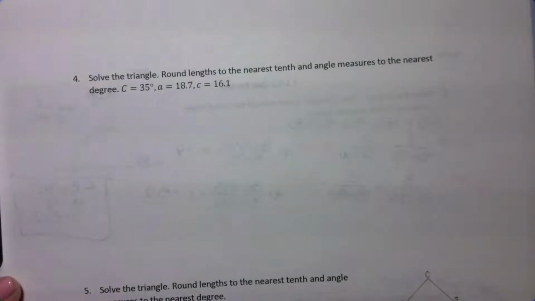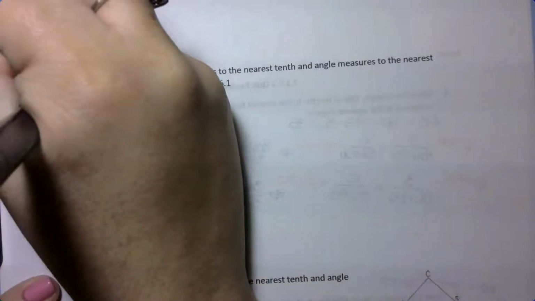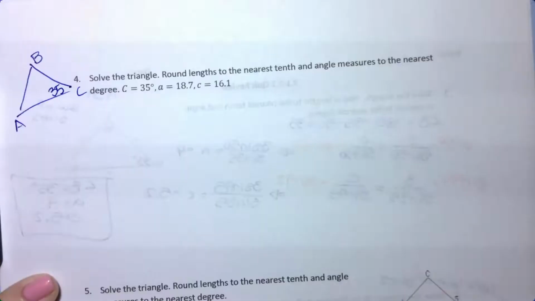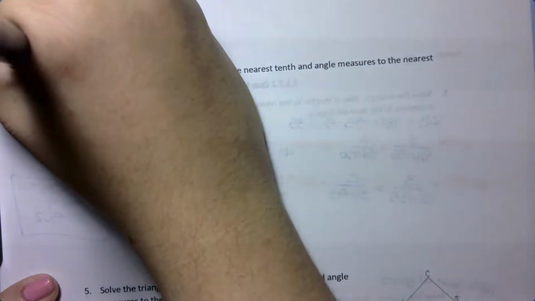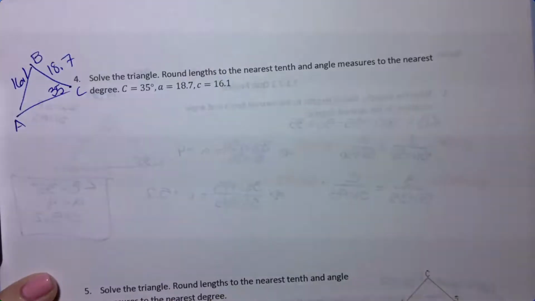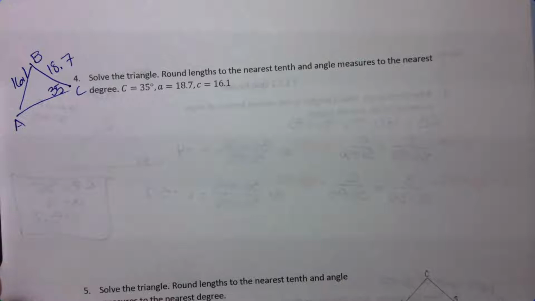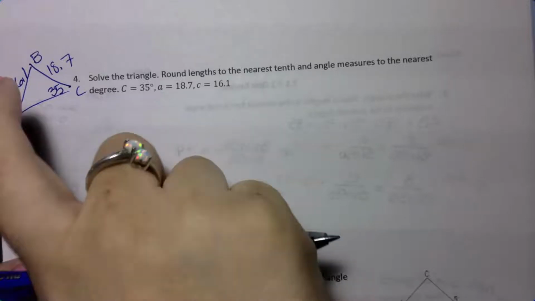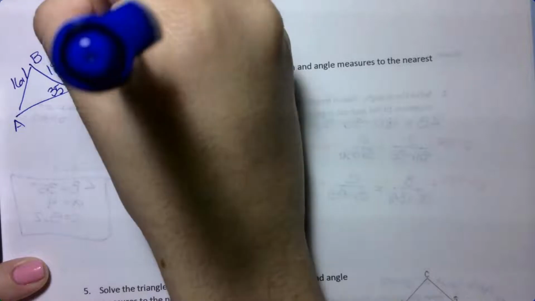Next one over here wants me to solve my triangle. Again, it gives me 3 pieces of information. So I'm going to draw it out. I have my angle C is 35, my side length A is 18.7, and my side length C is 16.1. So then what I want to do here is first decide what kind of triangle it is. I have a side and an angle. So this one is going to be law of sines.